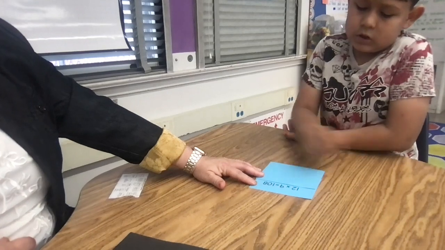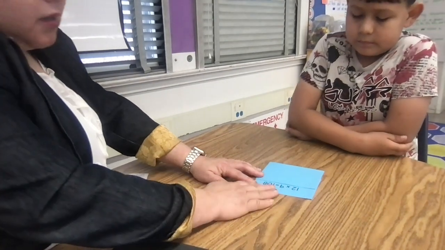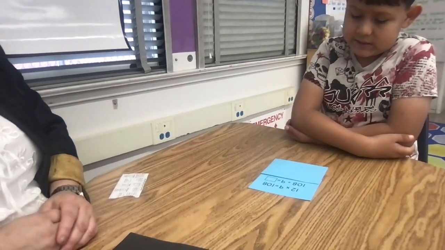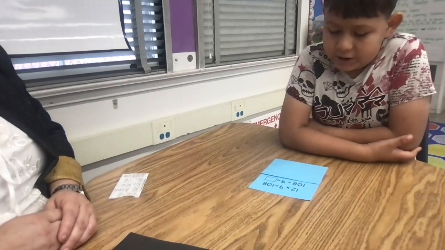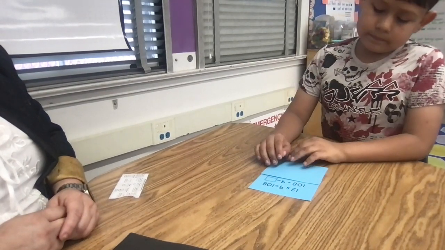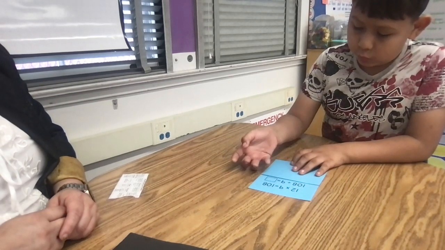Can you read this for me? 12 times 9 equals 108. Can you use this information to solve for that? Yes. 108 divided by 9 is 12. Is 12 because 12 times 9 is 108.